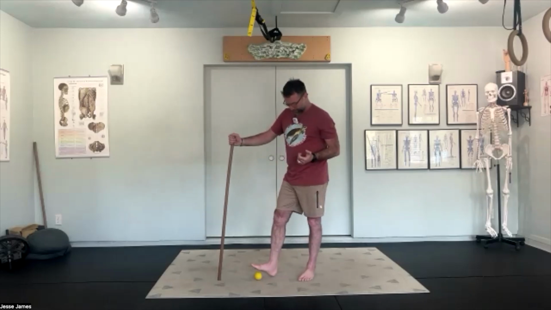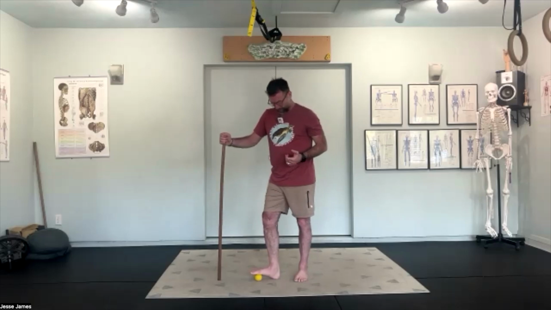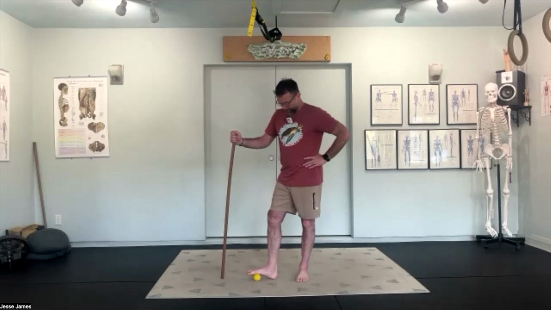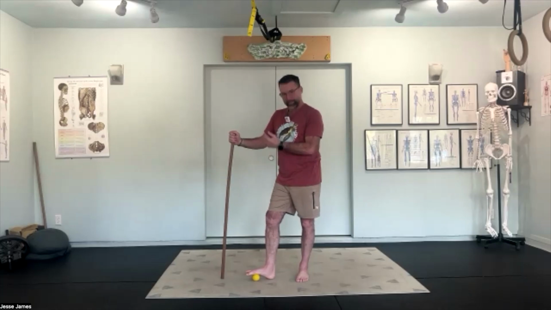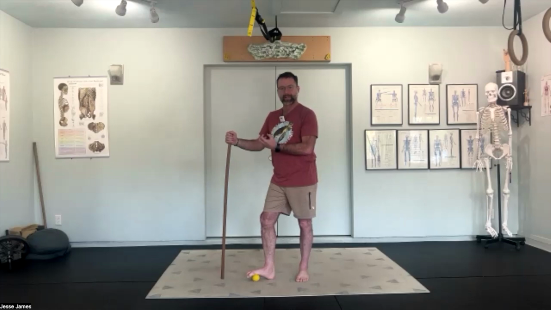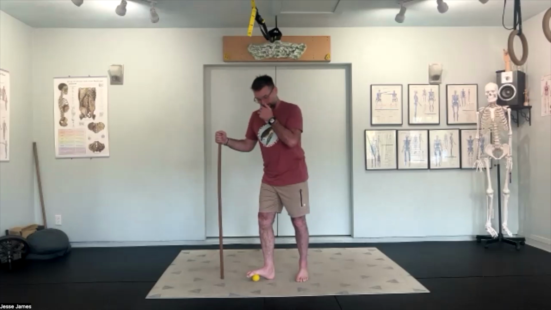So we're going to place the ball of the big toe on top of the ball and then move the foot forward so that the ball moves just south of the big toe into that nice meaty section of the big toe line.